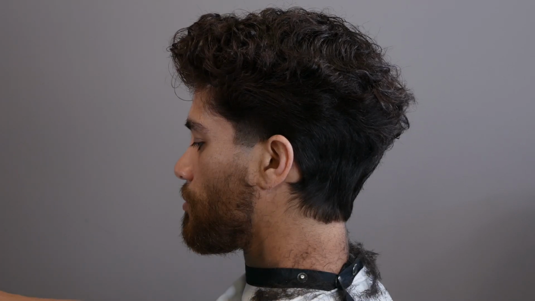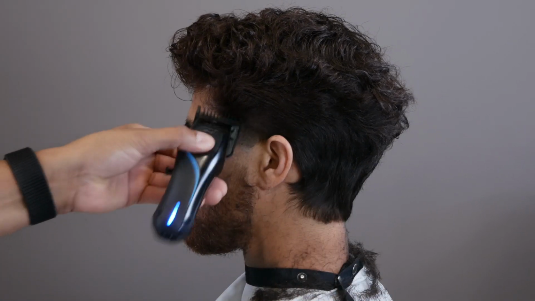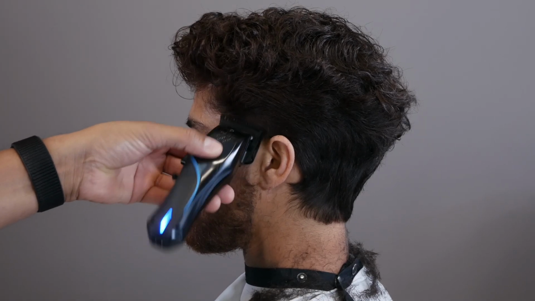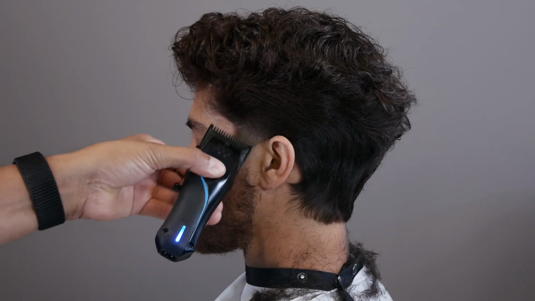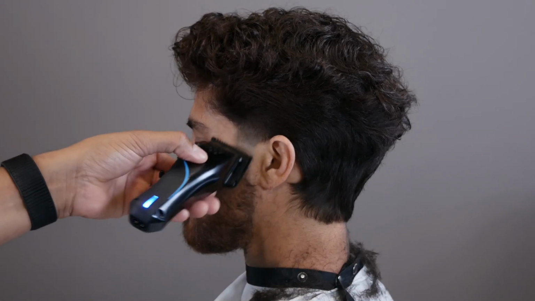My number 1 line guideline is still there. Now almost gone. Half open. I'm going very slow, and I'm going to go all the way to 1, and I continue to close my lever to get shorter.